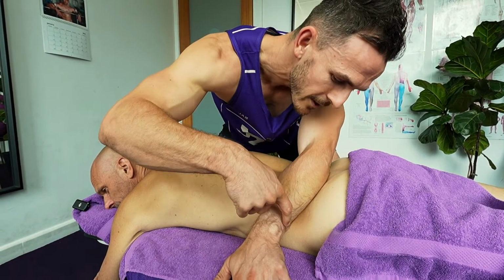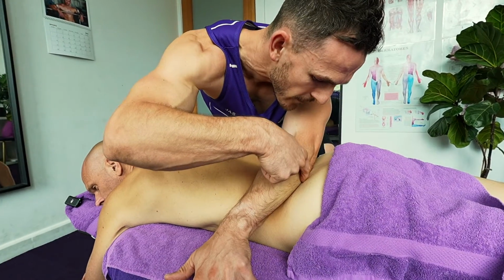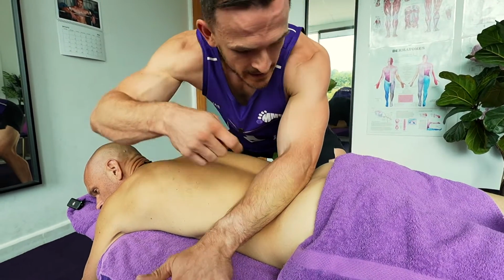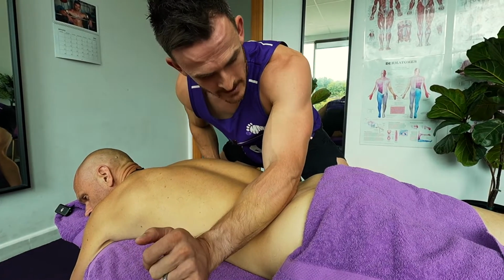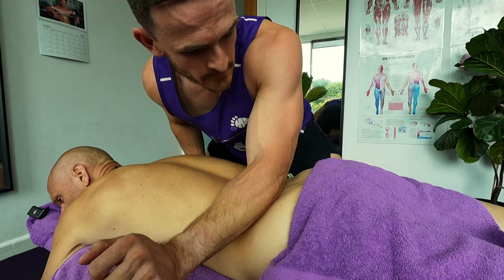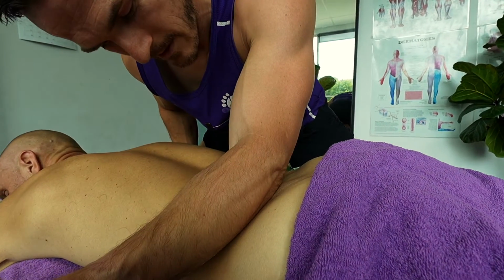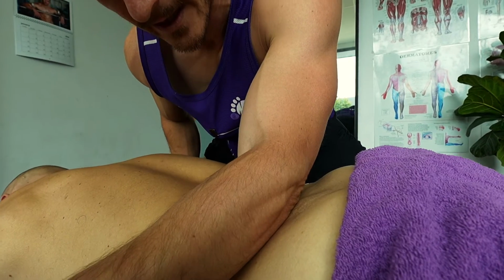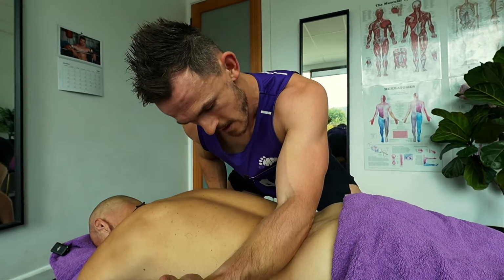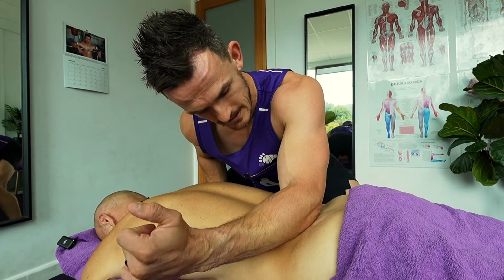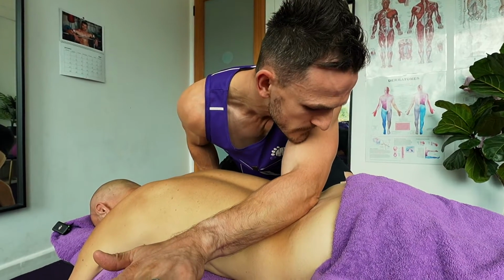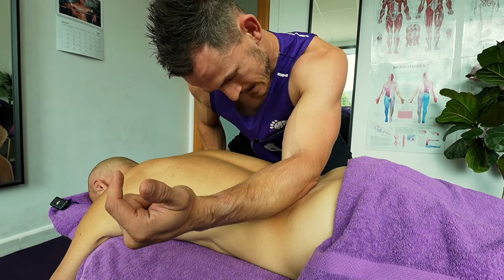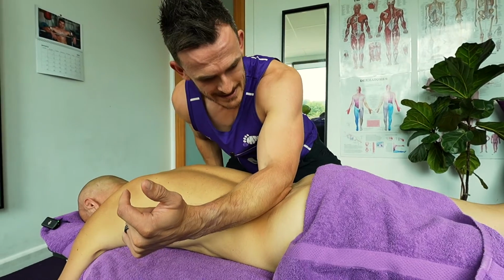So you can see on my forearm here, I've used the blade of my forearm, and now I'm slowly working into that. My elbow will now be into that lower back money spot. So it's gradually got a bit more sharp and a bit bigger of a tool. And then I can start to rotate that forearm, or I can lift my elbow and start to get a bit pointier. And just taking it nice and easy.